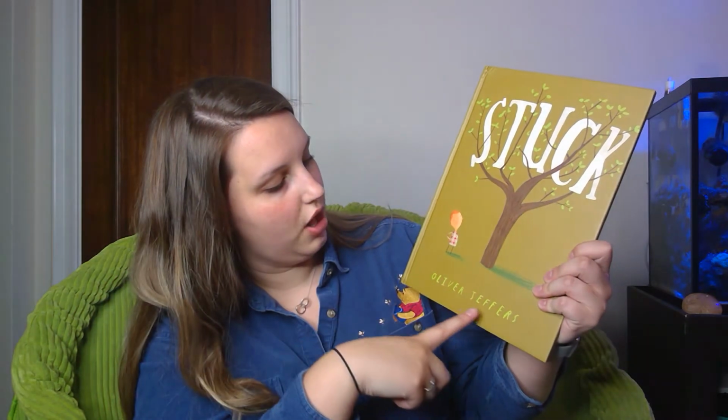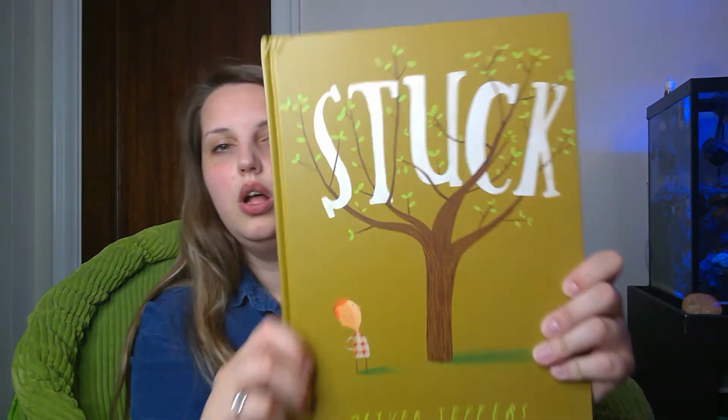Okay, so let's look at the cover and start by just seeing what's on the cover. There's the title and the picture to help us. Okay, our book today is called Stuck by Oliver Jeffers. Looking at the cover, we know the title is Stuck. You see something happening on the cover. Think to yourself or listen and whisper to somebody, what do you think this story is going to be about? What do you think this book is going to be about?